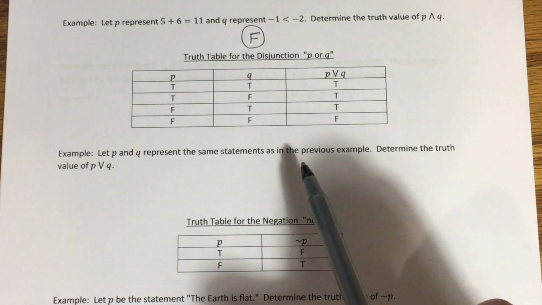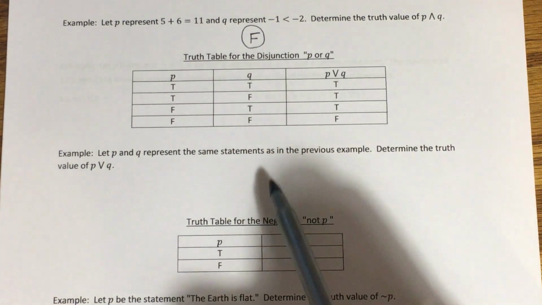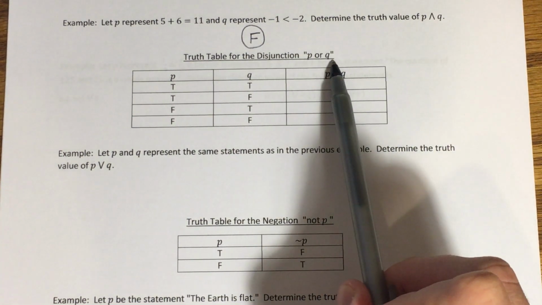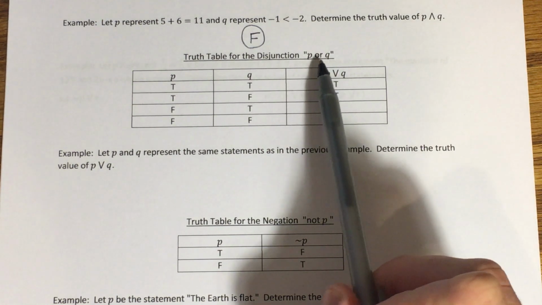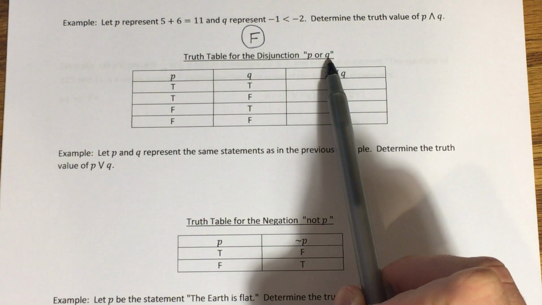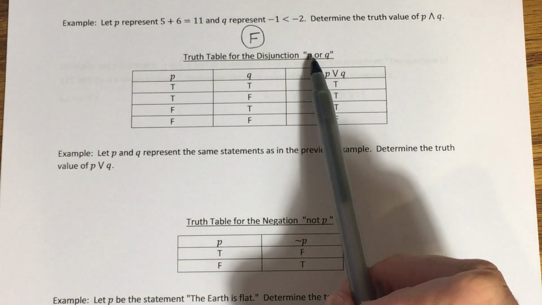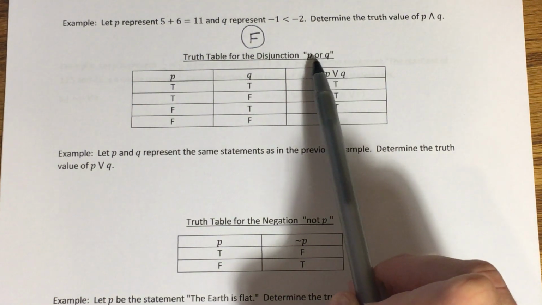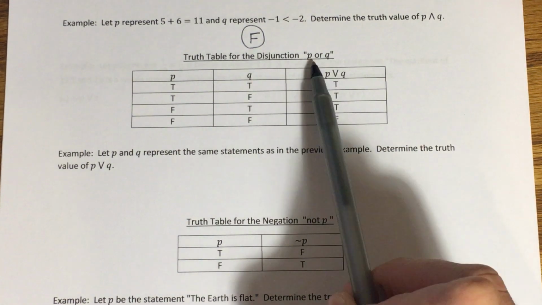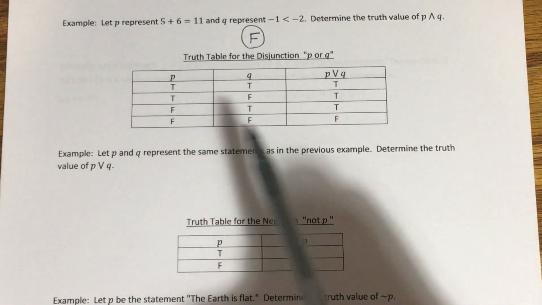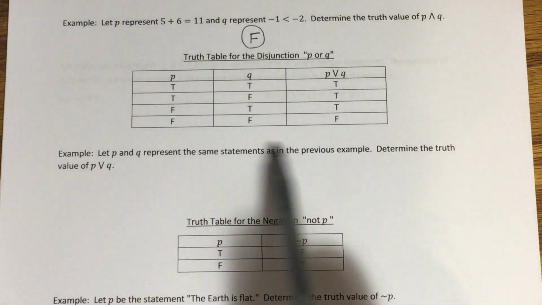If P is true and Q is false, at least one of those statements is true, so the "or" statement, or the disjunction, is true. If P is false and Q is true, then at least one of those statements, in this case Q, is true, making the entire compound statement true. However, if they are both false, then we cannot say that at least one of them is true, and so that's the only time that this disjunction comes out to be false.